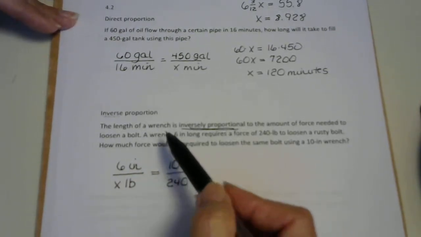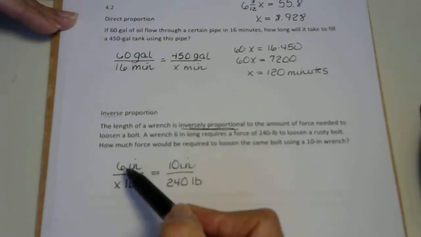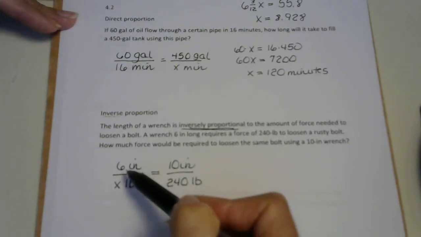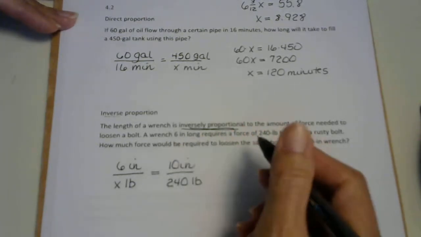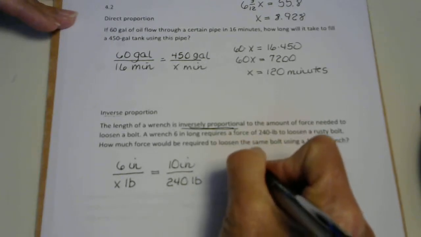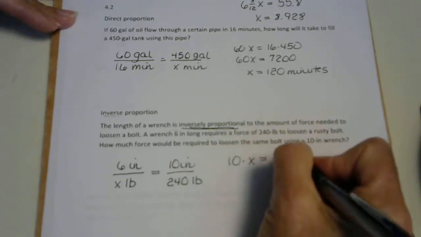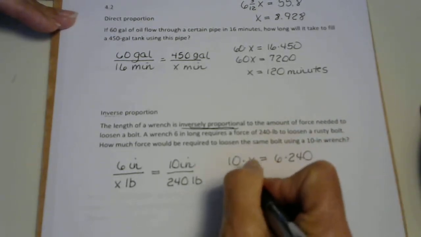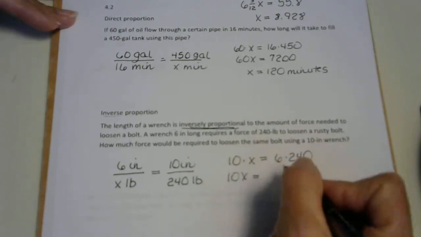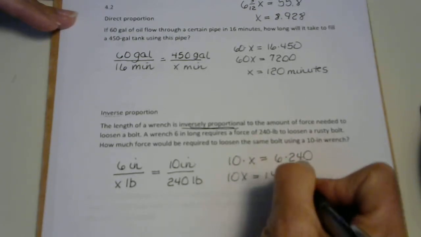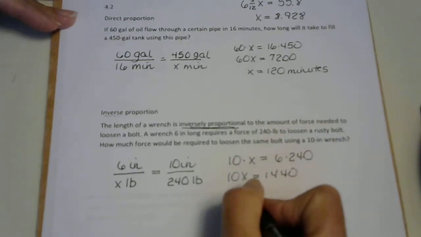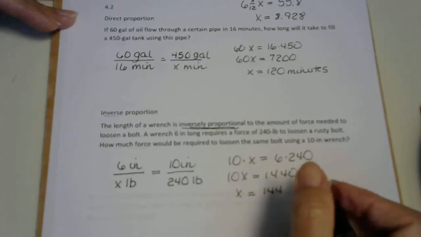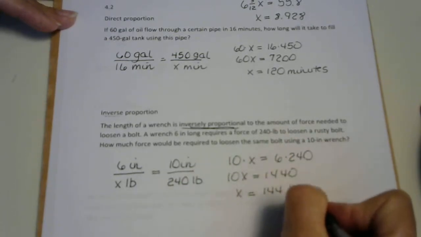So again, the two amounts that are paired together, 6 inches and 240, are now in opposite ratios. They're in different ratios. I'm still going to solve it using my cross products. 10 times x is equal to 6 times 240. So 10x is equal to 1440, and x is going to be 144, and again, remember that's pounds, so that's my answer here.